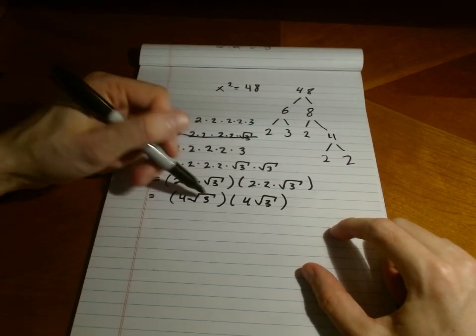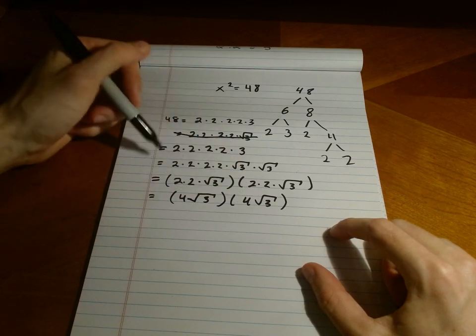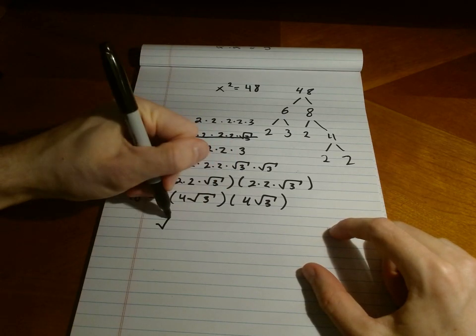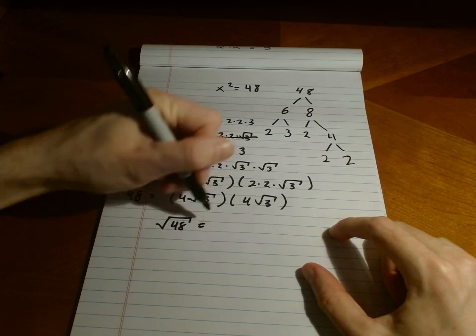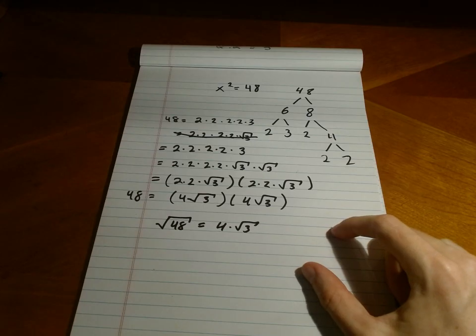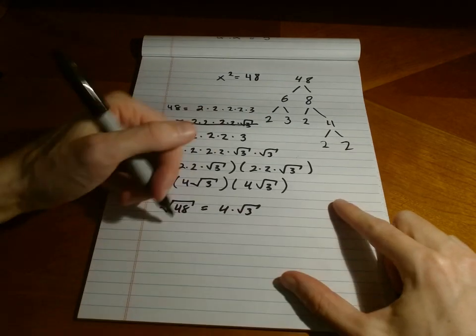So I have one object multiplied with itself that gives me 48. So the square root of 48 must be 4 times the square root of 3. Okay? Let's check.